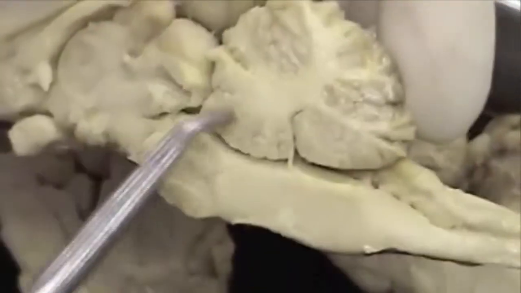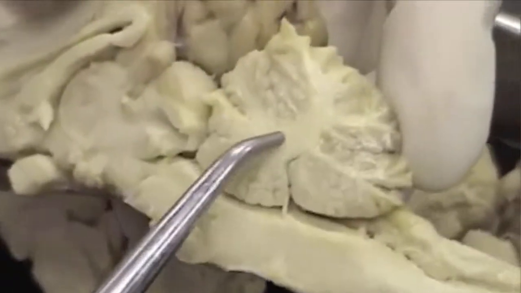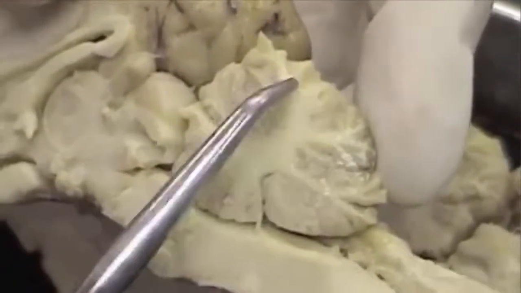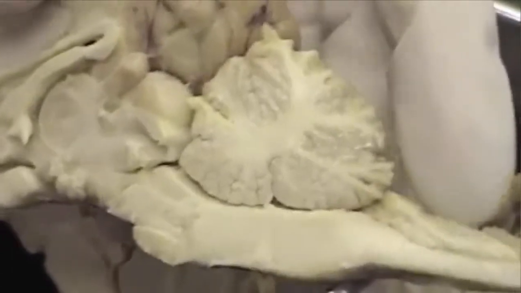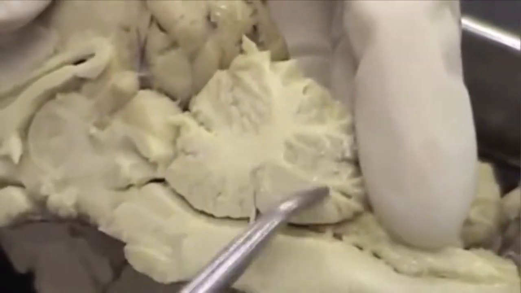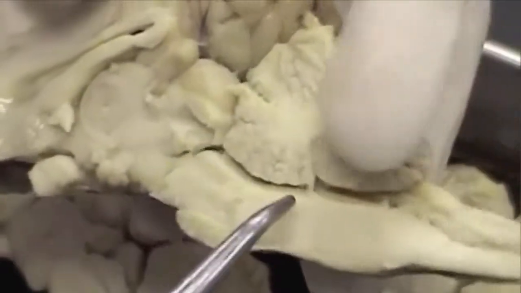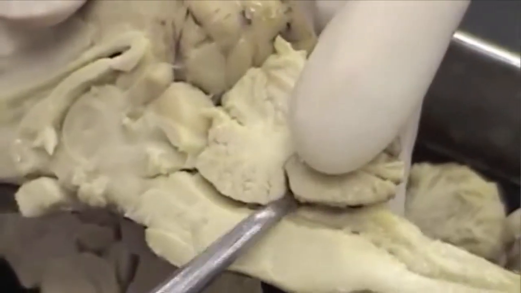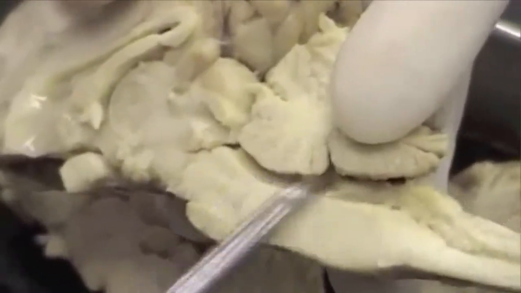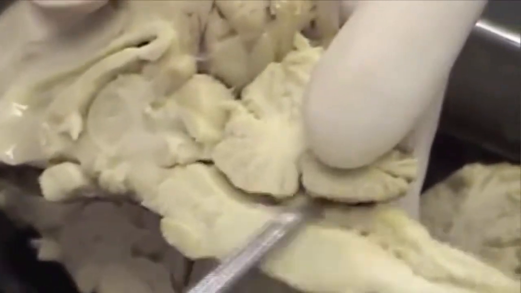Here is the cerebellum cut sagittally, and you can see an obvious white tree with some dark colored leaves on it. That tree is named Tree of Life, or Arbor Vitae. This is the Arbor Vitae right here, Tree of Life. Between the cerebellum and the medulla and pons is a cavity, and that is the fourth ventricle.